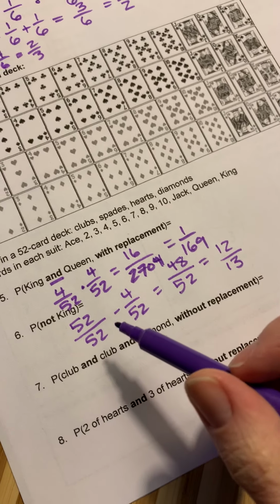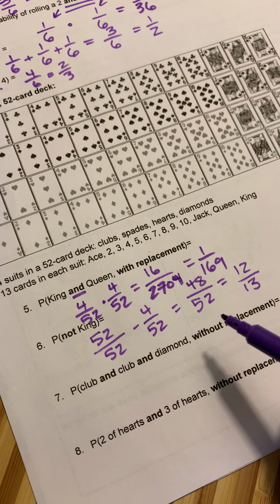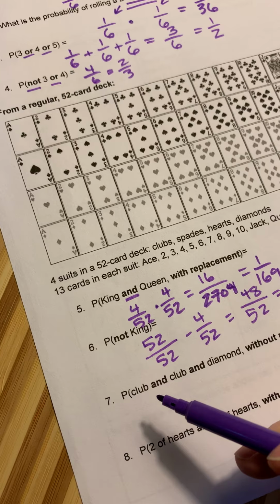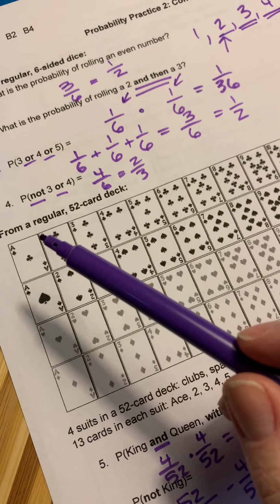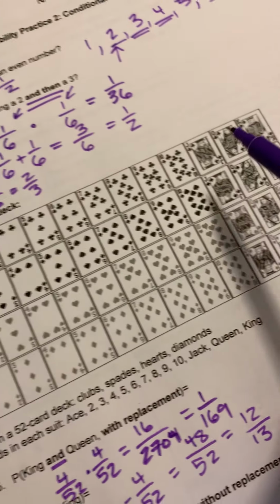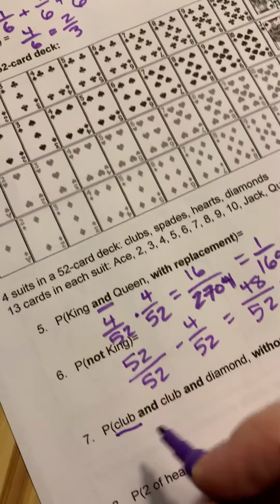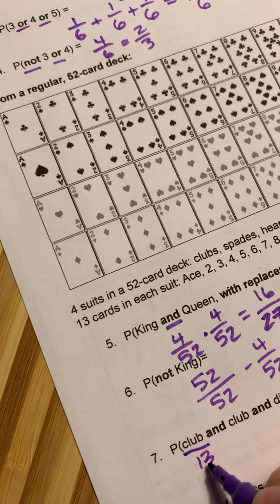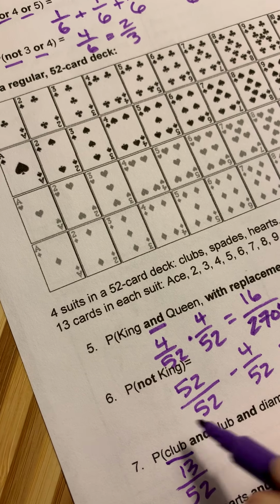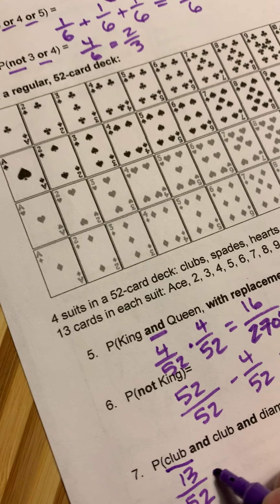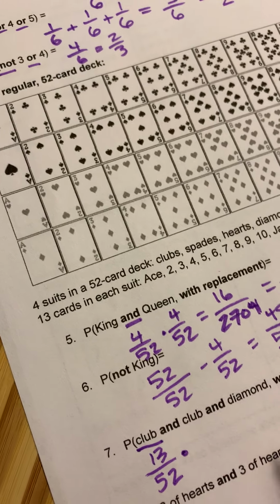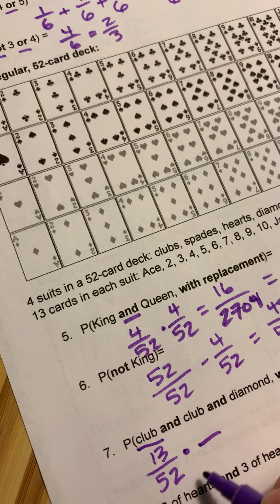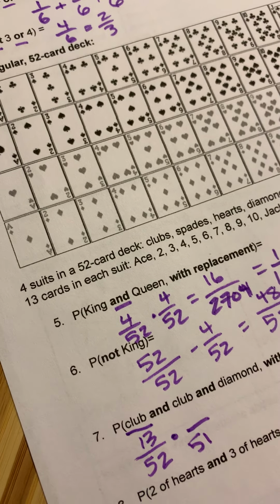All right, the probability of club and diamond without replacement. So my first chance of getting a club is these guys up here. I've got 13 of them. So when I go to draw a card, I have 13 chances out of 52 cards. And still means multiply, so I put my multiplication. But now, without replacement means I'm not going to be drawing from 52 cards. I'm only going to be drawing from 51 cards.